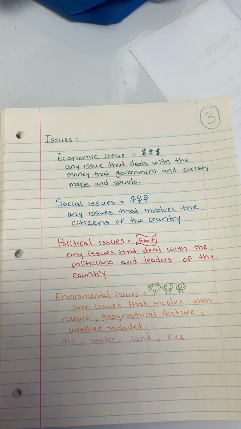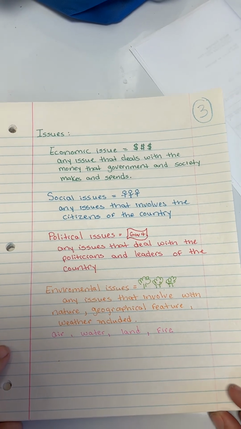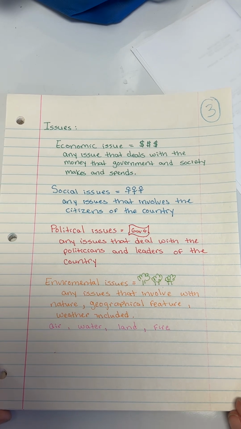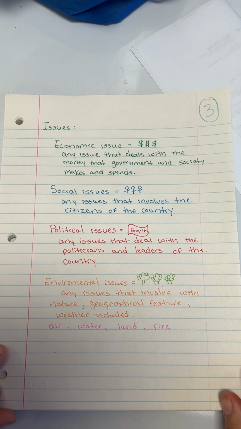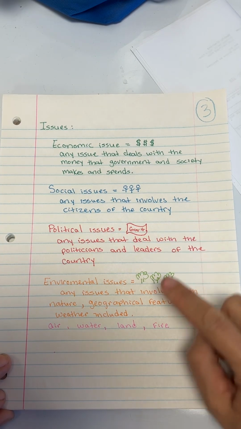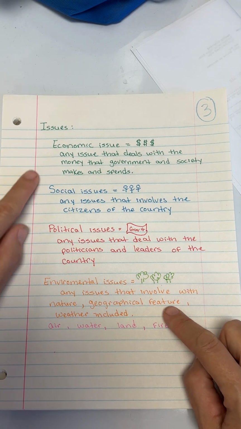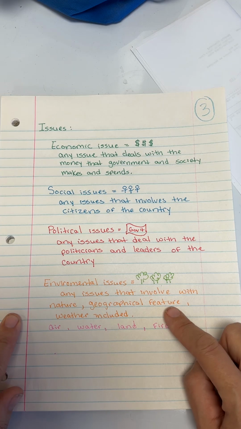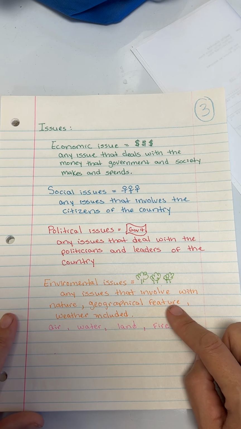So this is your page 3. Remember, we use this in class every day for our subjects. These are the issues. So we have our economic, social, political, and environmental. Those are the 4 main issues for any country that we study.